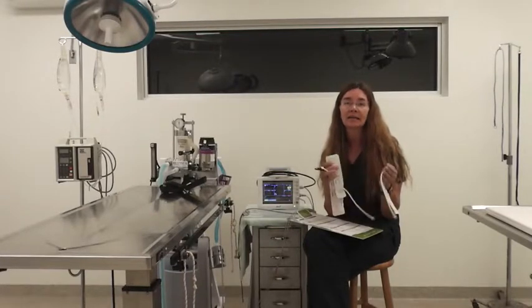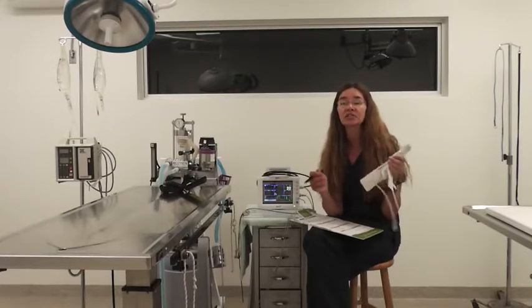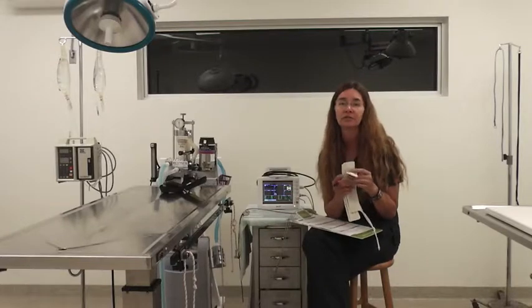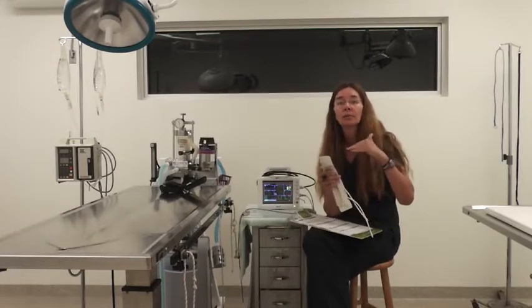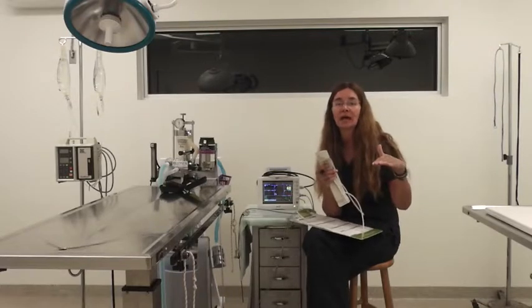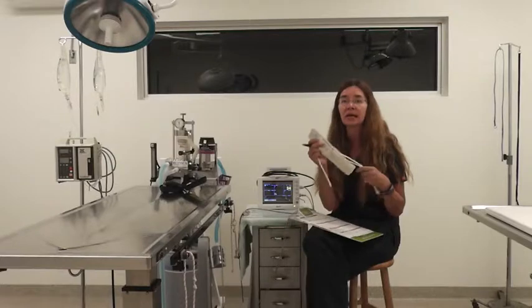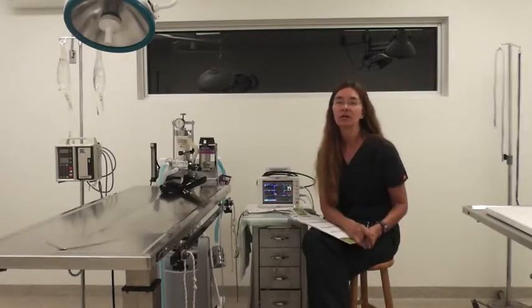A lot of anesthetic agents can decrease the blood pressure under anesthesia, so it's always a good idea to take a baseline blood pressure prior to giving any anesthetic drugs to a patient, so you know prior to it what their baseline is, because like I said, any of the drugs that we use can drop the blood pressure.